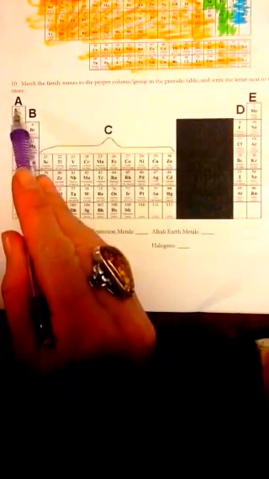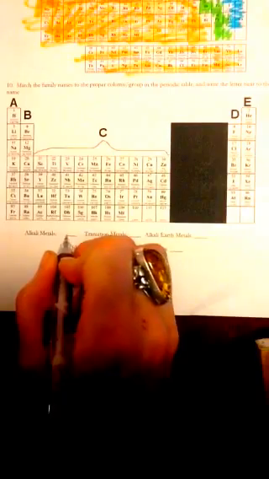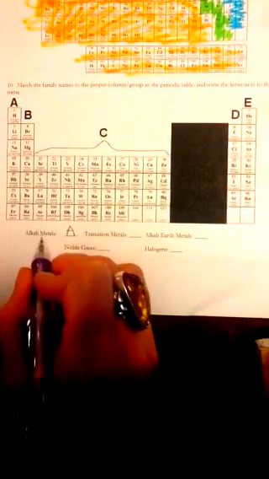So you're matching the names of each of these columns to the column letter. The instructions say match the family names to the proper columns in the periodic table and write a letter next to each name. So look at this group, essentially removing hydrogen because hydrogen is not really part of that group, but everything else in that group is considered to be the alkali metals. So I'm going to write letter A next to alkali metals.